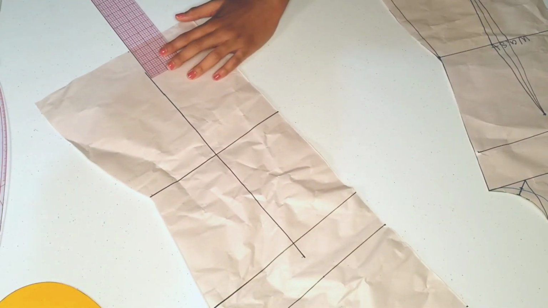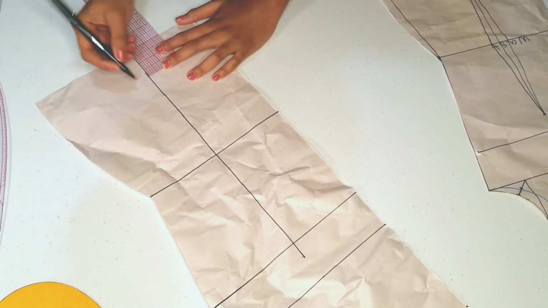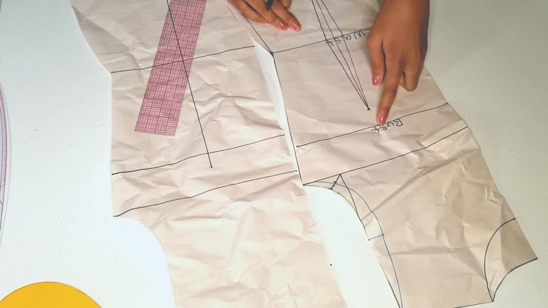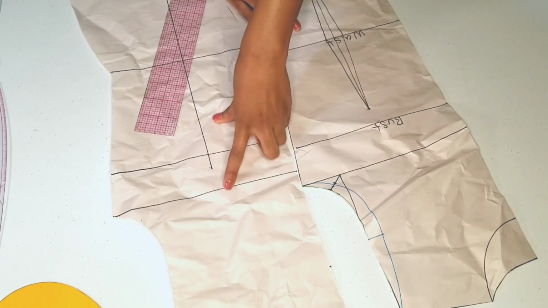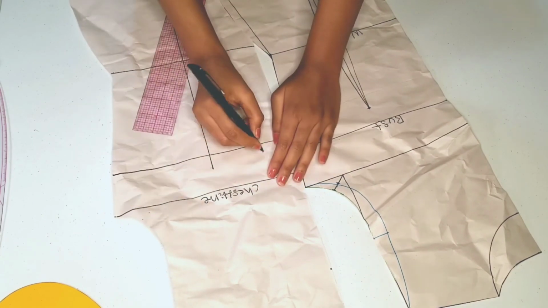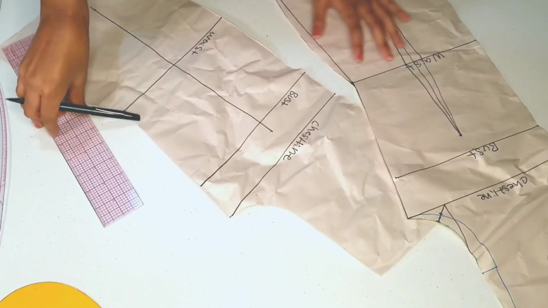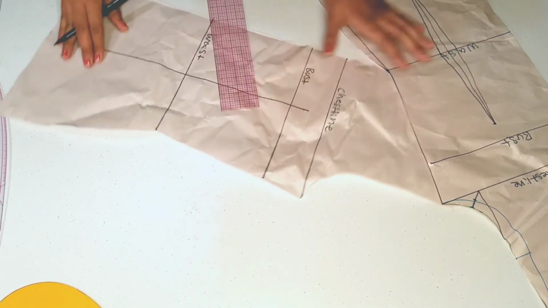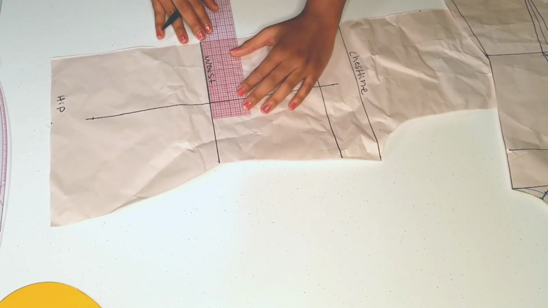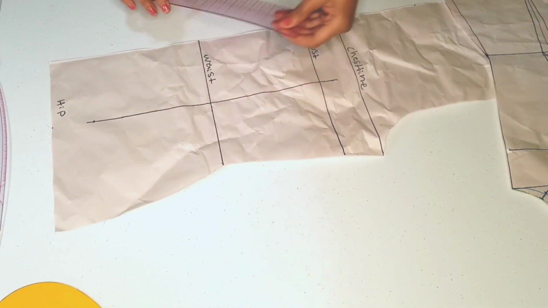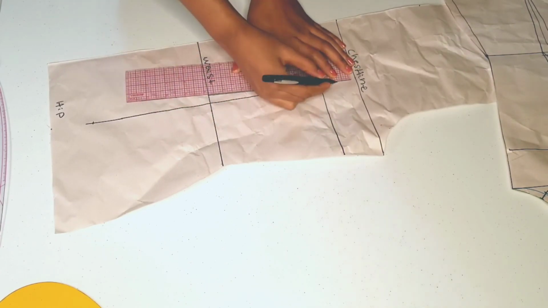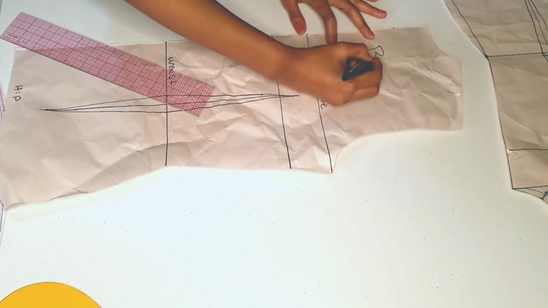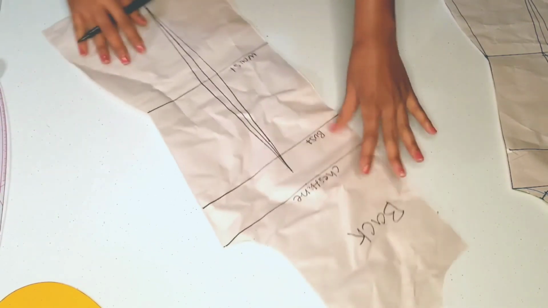And just like before, your dart is going to stop 2 inches before the bottom. But unlike the last one where we started our dart 1 inch below the bust line, we're going to now start it 1 inch below our chest line. So we're going to come 1 inch below our chest line. And just as we did on the last pattern, we're going to mark 1/2 inch on either side of this middle line. So this is our back. And now our back is entirely finished.